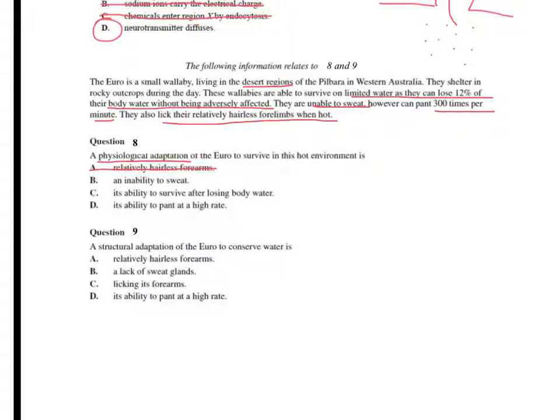An inability to sweat. Again, is that something that the body can do? Well, yes, it is. It's something the body, an inability as in something the body can't do, and that could be the answer. However, an inability to sweat, yes, it is physiological, but it doesn't actually answer the question. It doesn't actually help them to survive in the hot environment, because sweat is very important in a hot environment, because it will allow the animal to lose excess heat through evaporation.